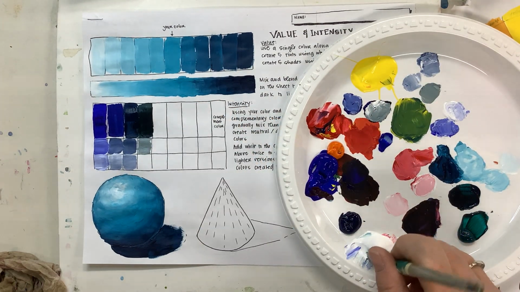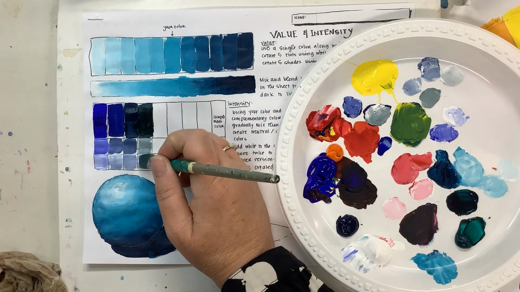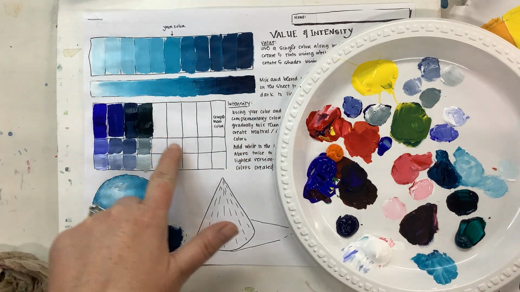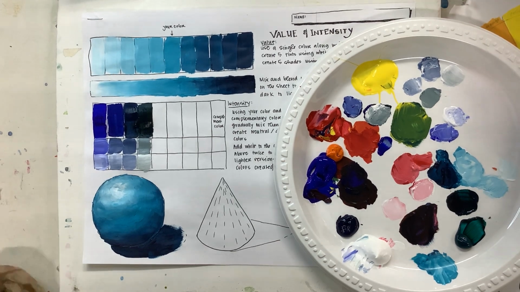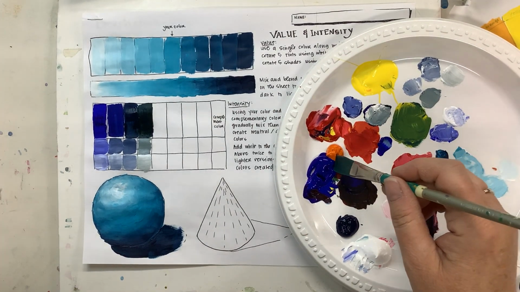Need a little bit more white. Just gonna use the color that's on my brush for this lighter one. This central color now is going to be either black or gray or brownish, so it's going to get one step more neutral than before.